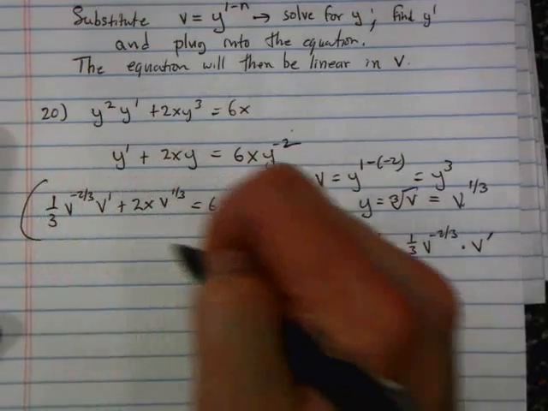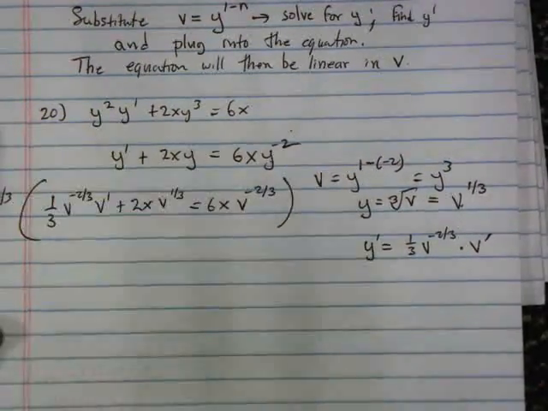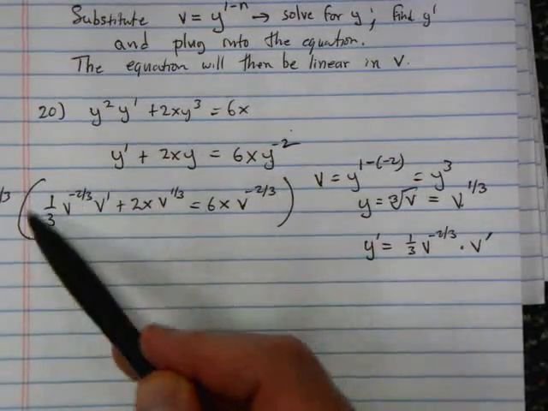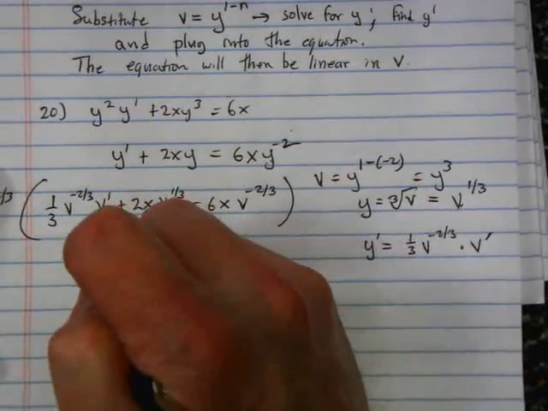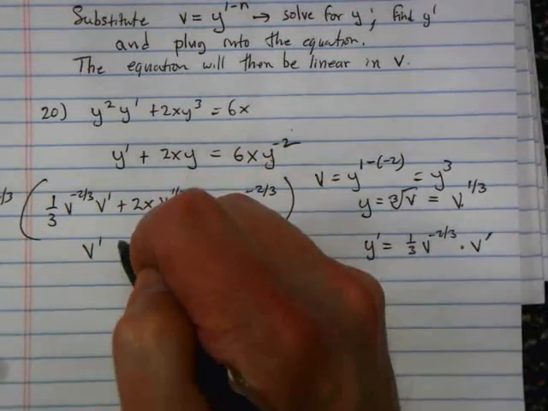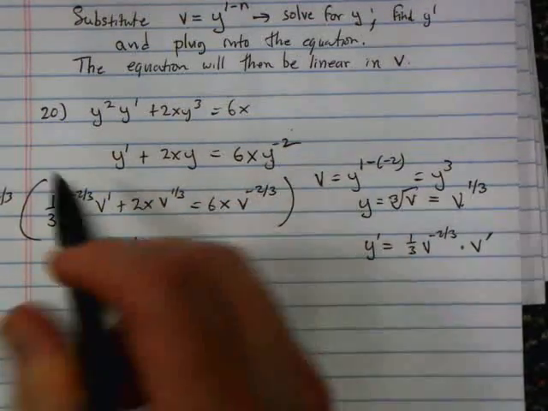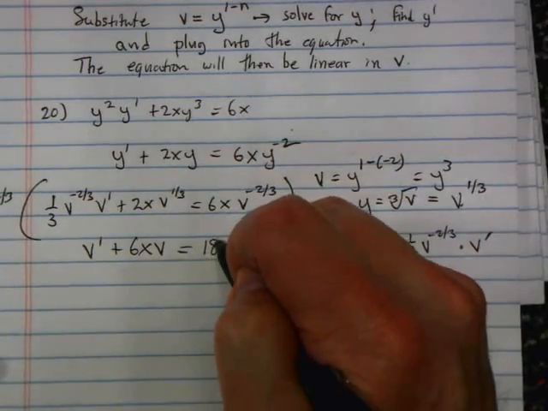But if we clean it up, I think it will be. I'm going to take this whole equation and multiply by 3v to the 2/3 to get rid of that thing right there. When I multiply by 3v to the 2/3, v prime plus 6x v, because 2/3 plus 1/3 is 1, equals 18x.